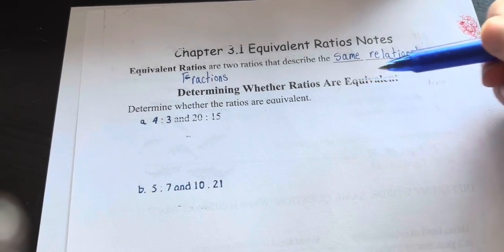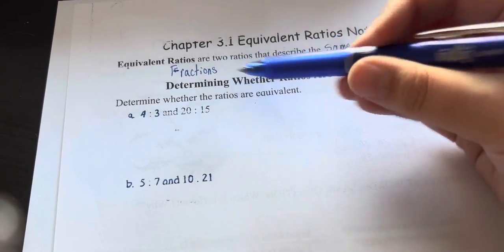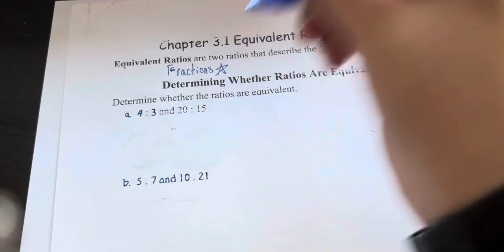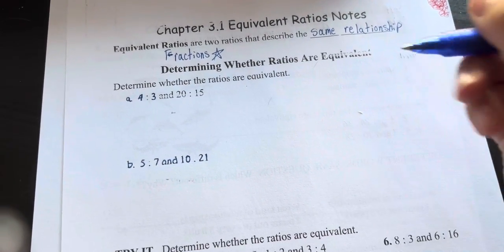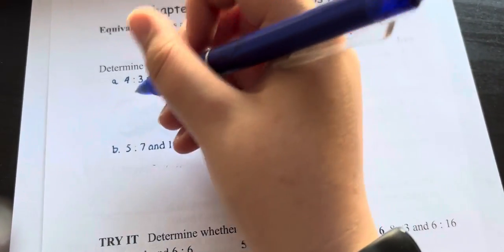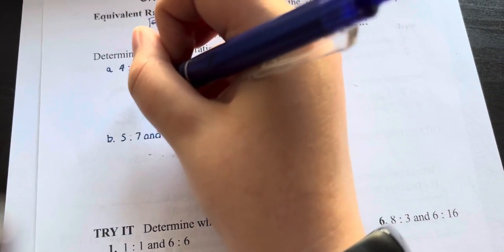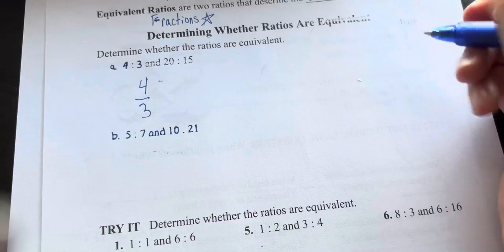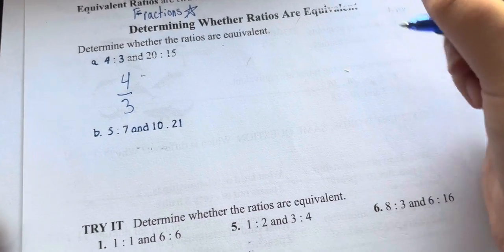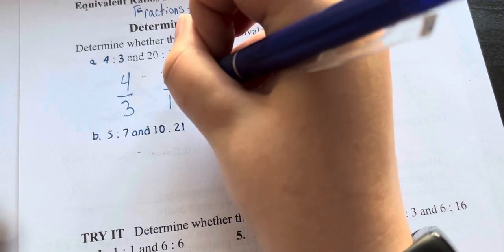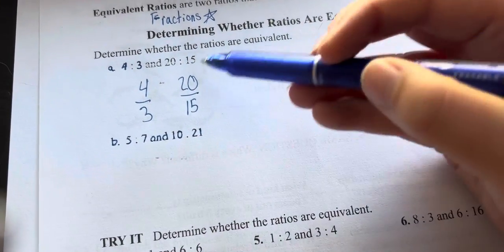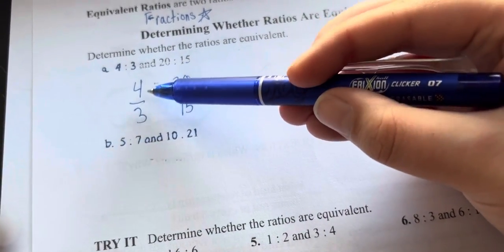So we need to determine whether they are equivalent, and because fractions are the same, it's best if we write them as fractions. So I'm going to take this 4 to 3 and write it as 4/3. Then I'm going to take this 20 to 15 and write it as 20/15, because this is the same thing.